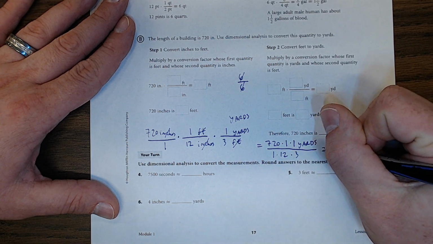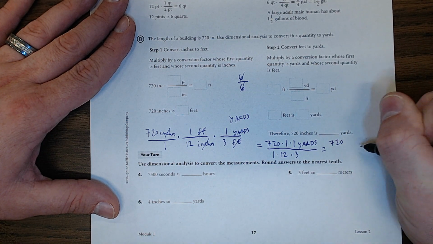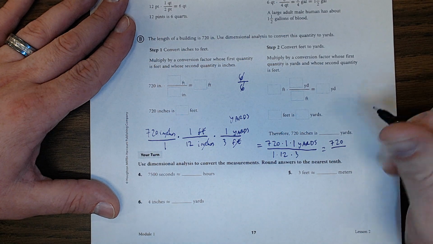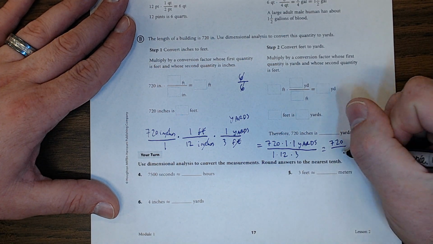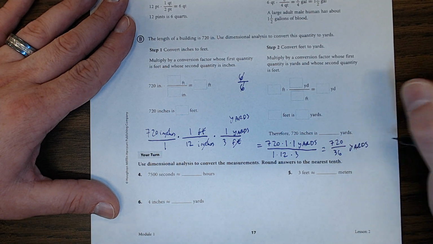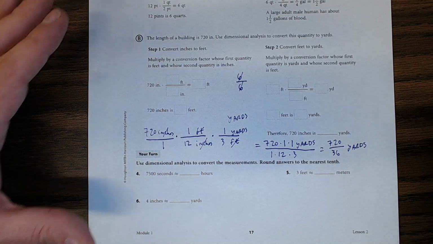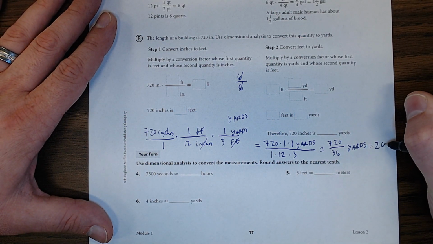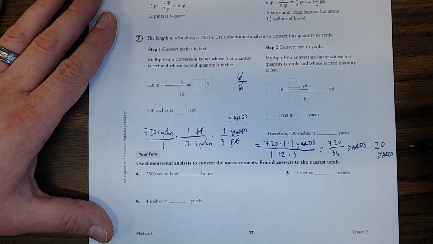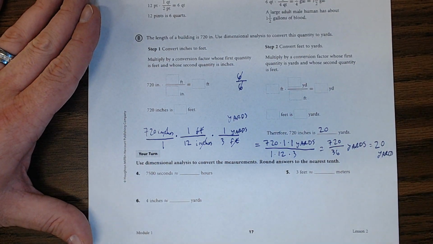So on the top, I've got 720 times 1 times 1. Well, just multiplying by 1 leaves you with what you started with. 720 divided by 1 times 12 is 12. 12 times 3 is 36. And I end up with yards. Now, do I want to simplify this? Yeah, absolutely. So 720 divided by 36. I think we can do this in our head, but let's see what we got. I hope you came up with 20 yards. What we just did, we went 720 inches, we converted it to 20 yards.